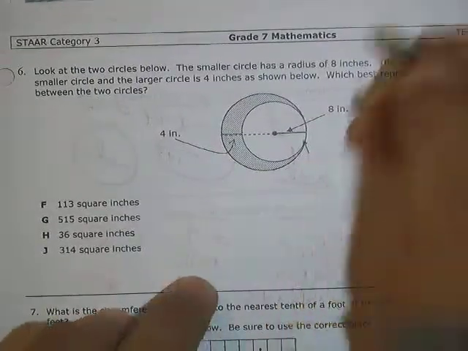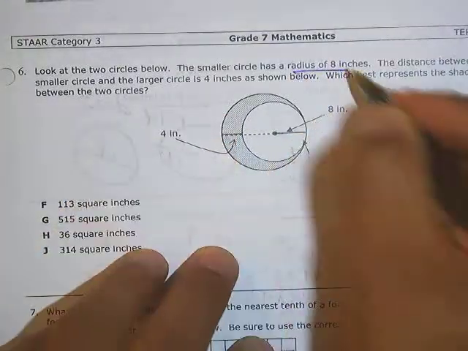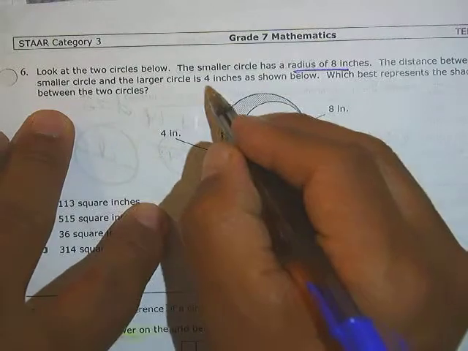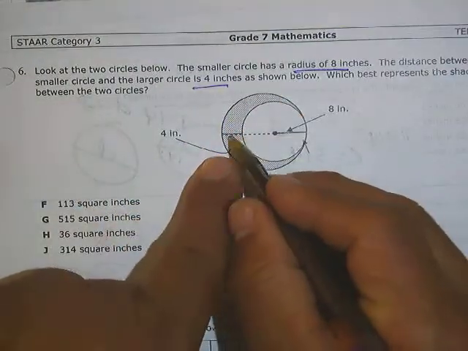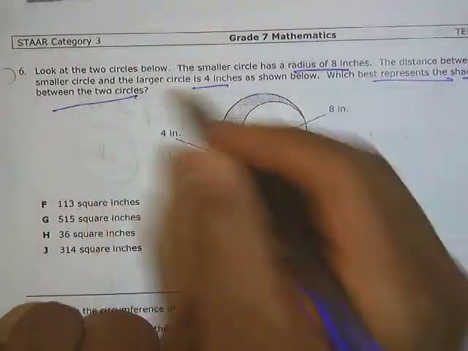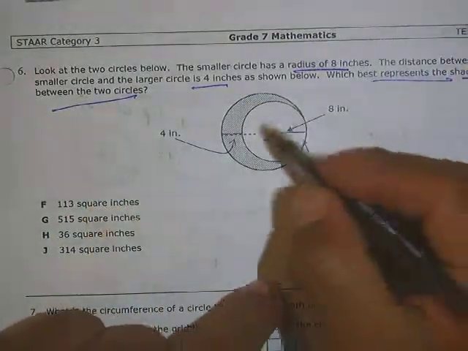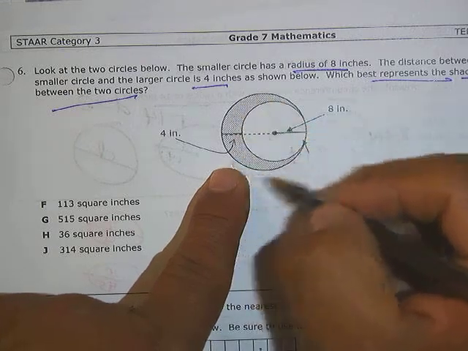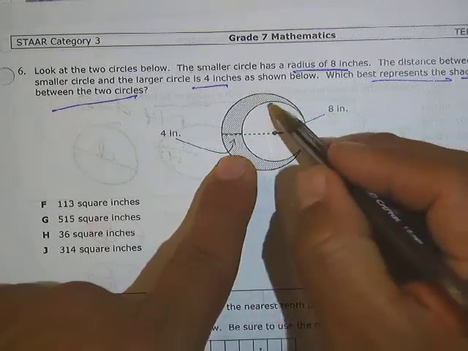Number 6. Look at the two circles below. The smaller circle has a radius of 8. The distance between the small circle and the large circle is 4. So I know from here to here is 4. Which best represents the shaded area between the two circles?